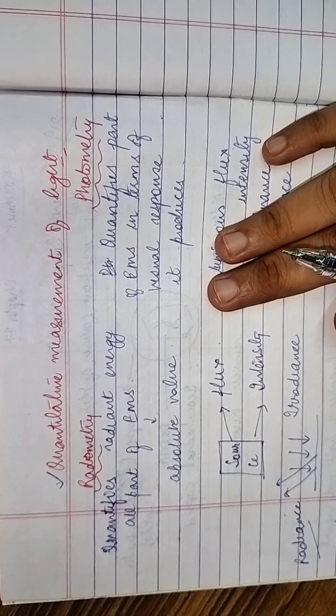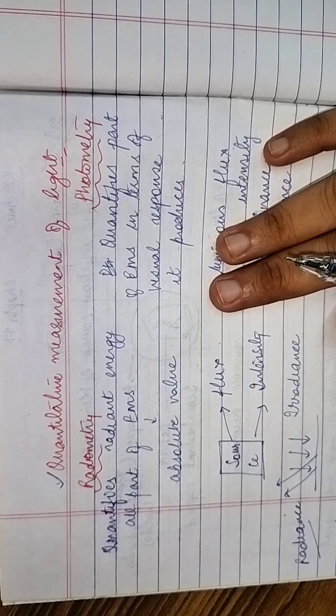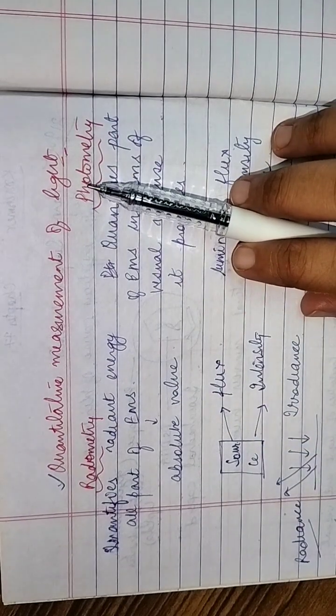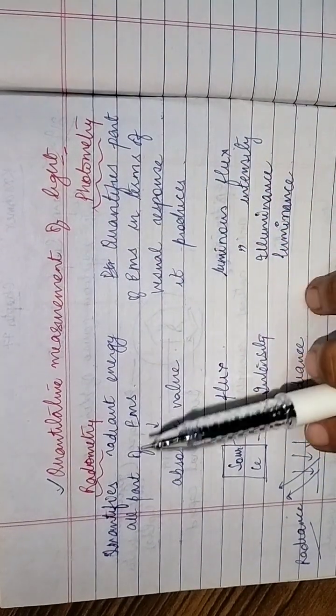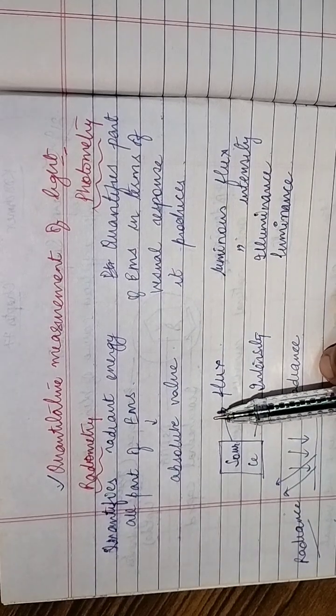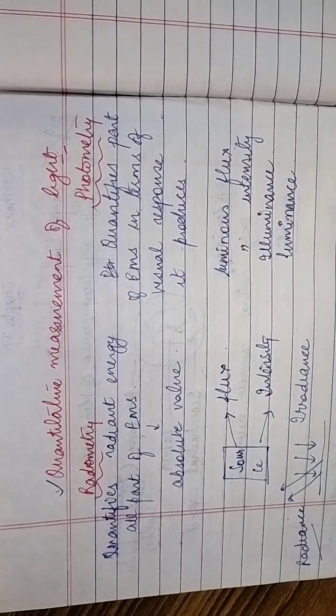The quantitative measurement of light is done in two ways, as it is written over here. First is radiometry and the other is photometry. This topic could be a bit confusing because of the different nomenclatures which are used.